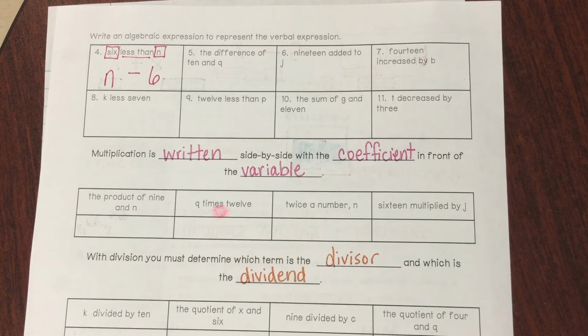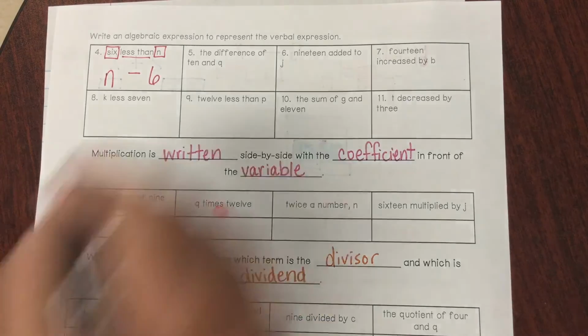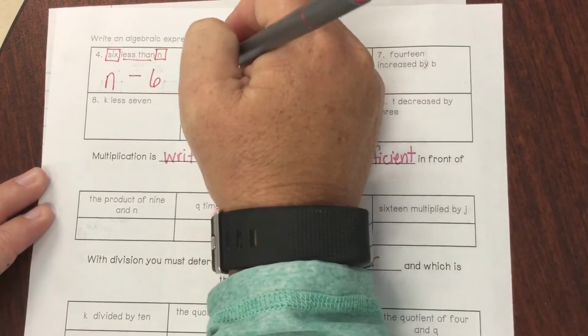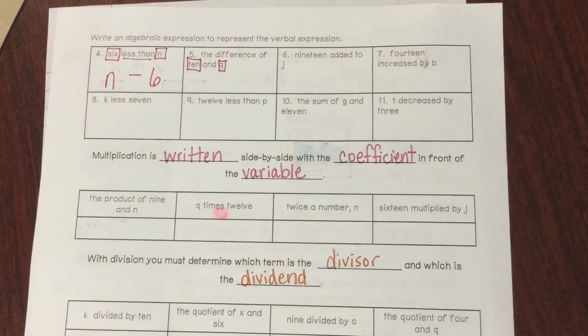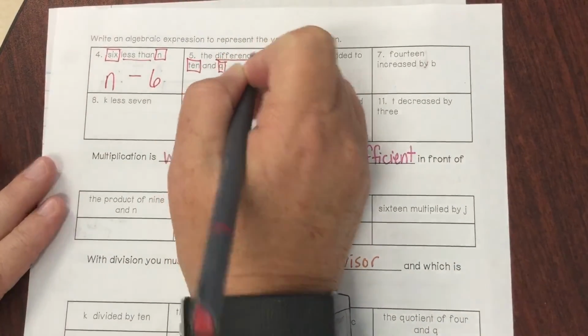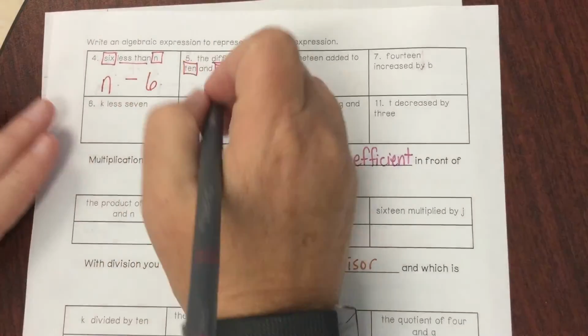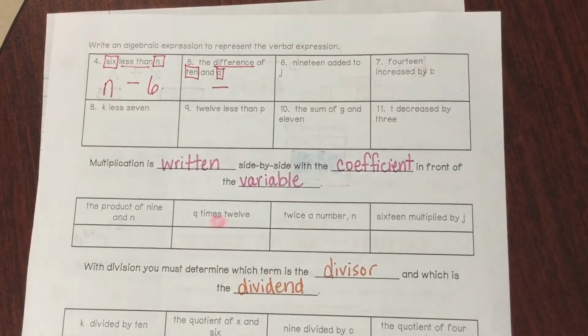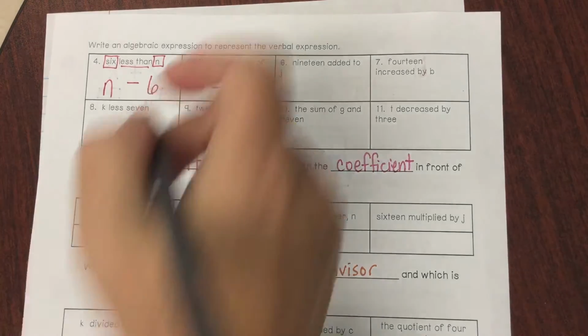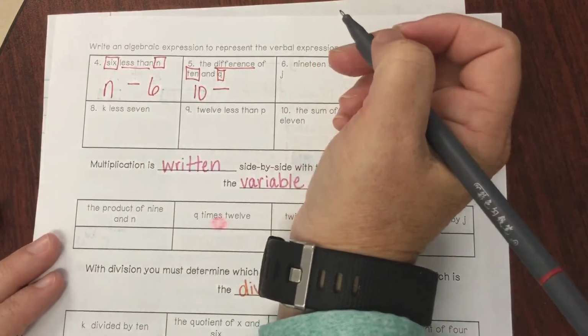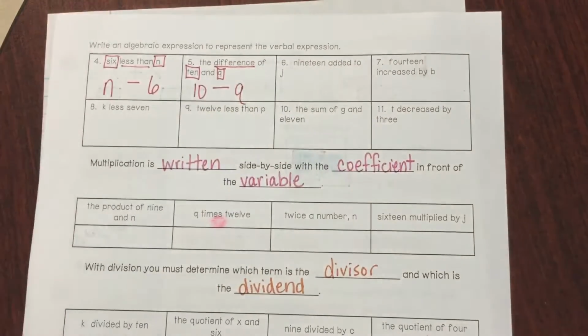All right, number 5 says the difference of 10 and Q. So I'm going to box 10 and Q. And the word difference tells me I'm going to do what? Subtract. I'm going to subtract. Perfect. Now I have to decide what number is going to go first. Is 10 going to go before Q? Well, because it's just saying, hey, what's the difference of those two? I have to put them in that specific order. 10, the number 10, minus Q.